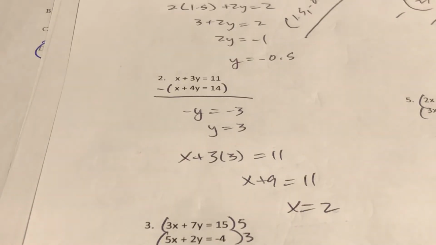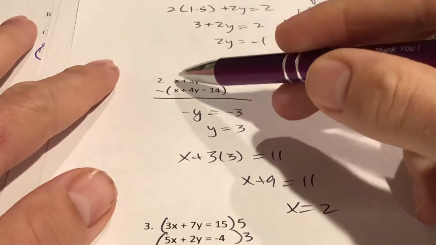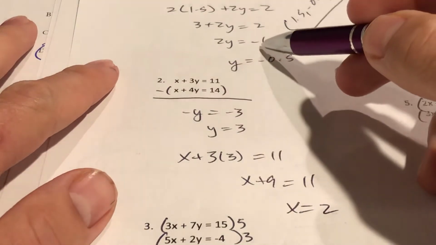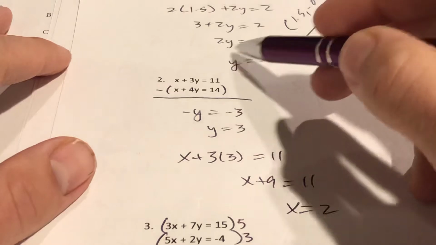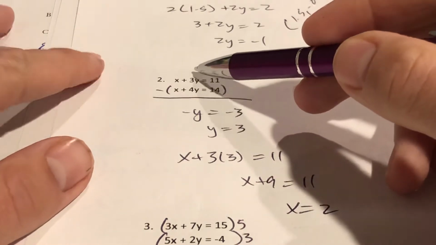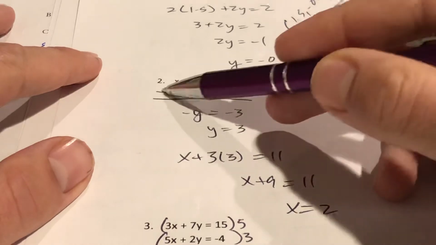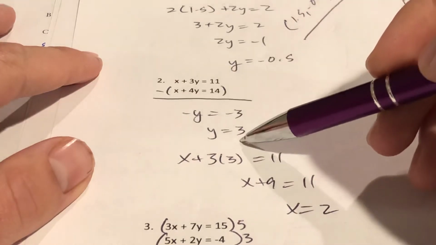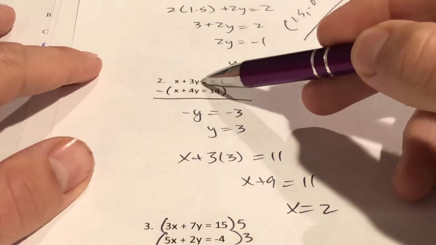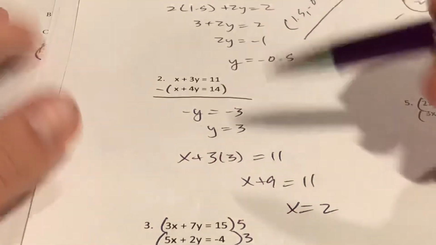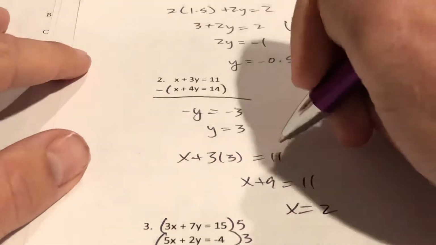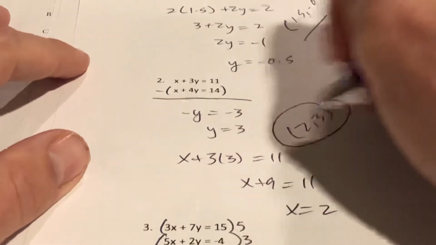Number 2, x minus x. Cancel them. The x's match up perfectly, so you're going to subtract both equations. 3y minus 4y is a negative y. 11 minus 14 is a negative 3, so y is a positive 3. I'm going to take that 3, plug it in for y either there or there. It doesn't matter. I get x is 2. 2 comma 3.